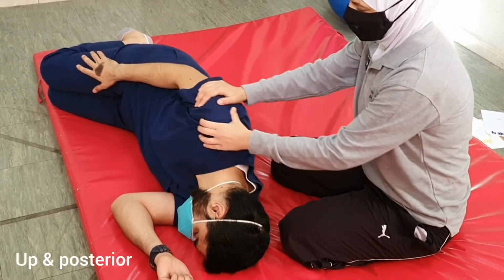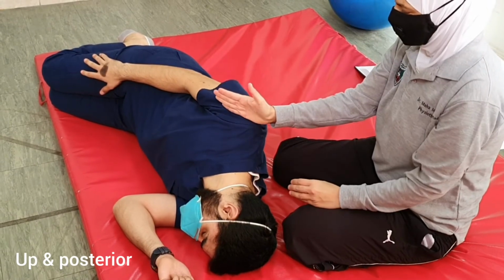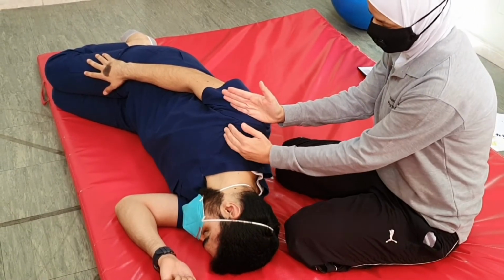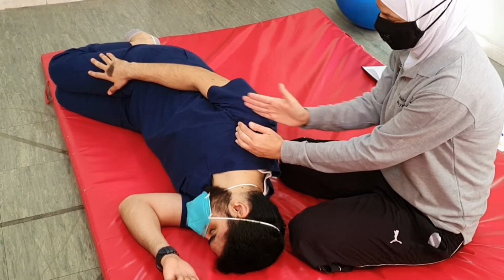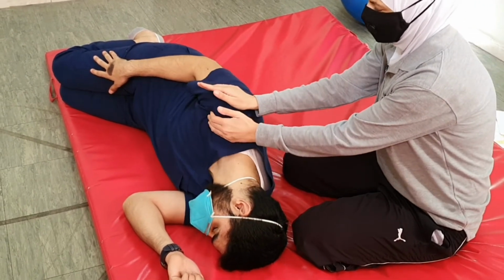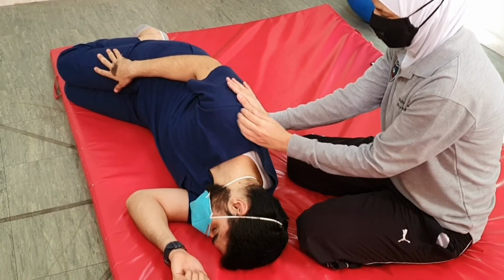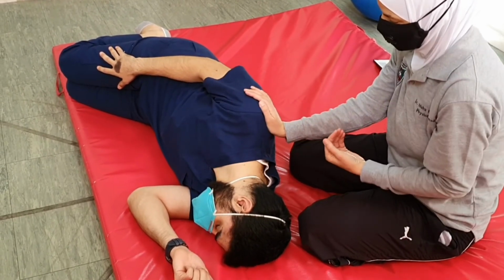then up and posterior. So this is the diagonal. The hand placement to resist this one is on the anterior shoulder below the coracoid process to resist the down anterior movement. And then for the other hand, we will put it on the spine of the scapula to resist the up and back movement.